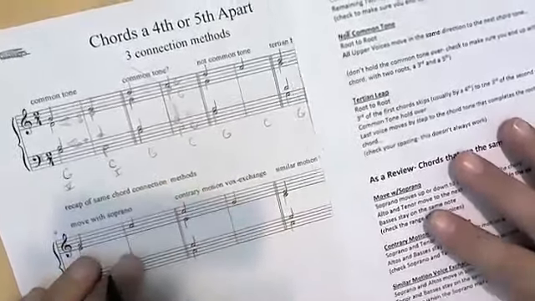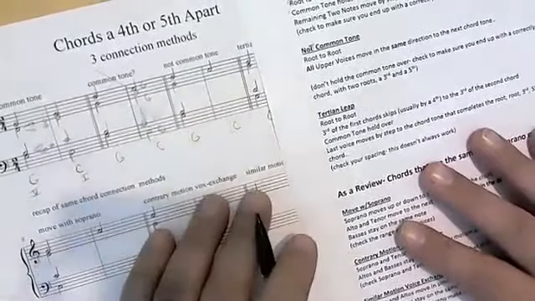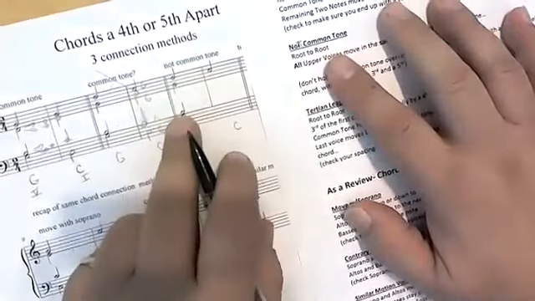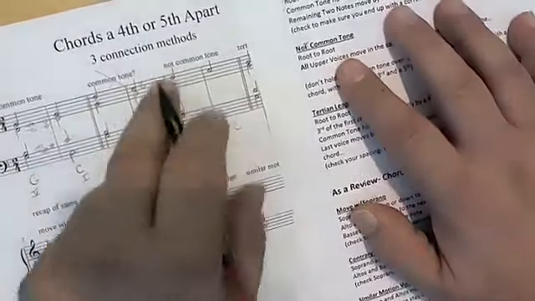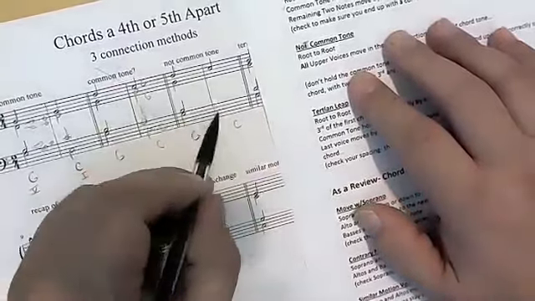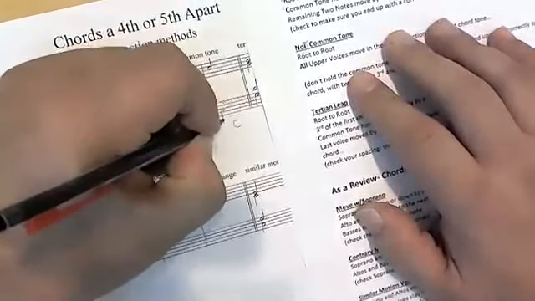So now let's try what's called not common tone. It looks pretty simple. Root to root. It's the same setup here. We're just going to use this other method. Root to root, bass line we're talking about. So G goes down to C, stems down because it's the bass line.